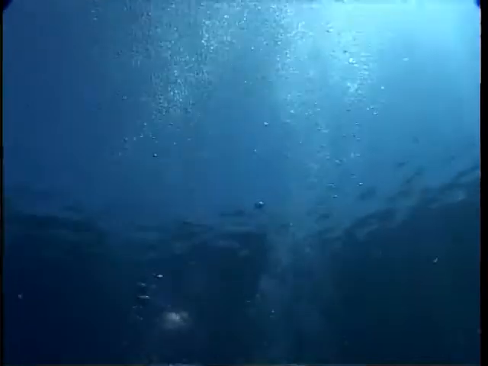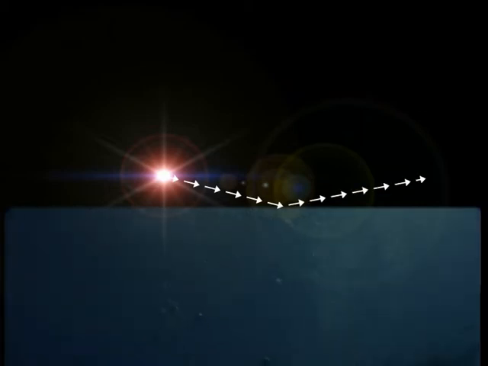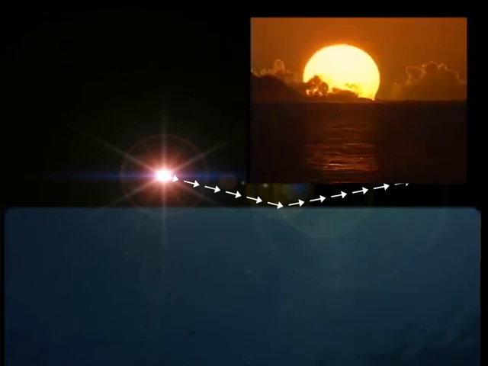If the sun is directly overhead, as it is at noon, a lot of light will penetrate beneath the surface of the water, while at other times during the day, some of the light bounces off the surface. This is known as reflection. This phenomenon can be seen particularly at sunrise and sunset.